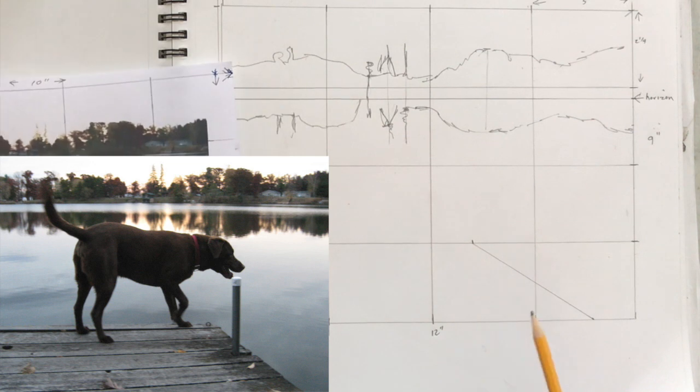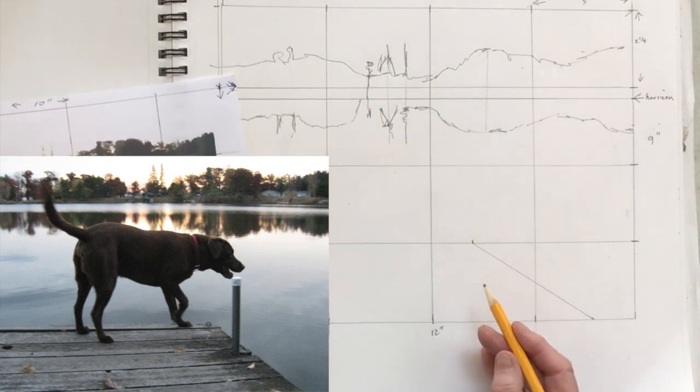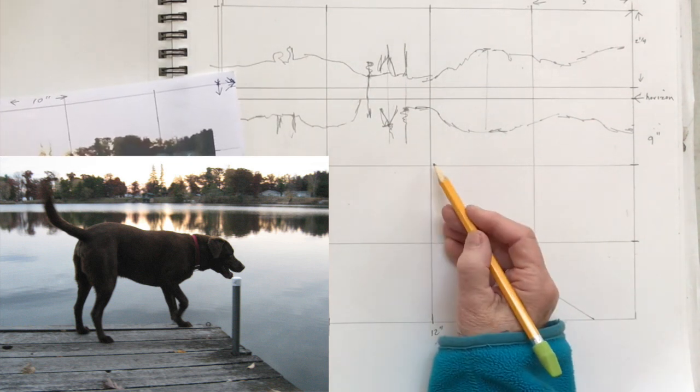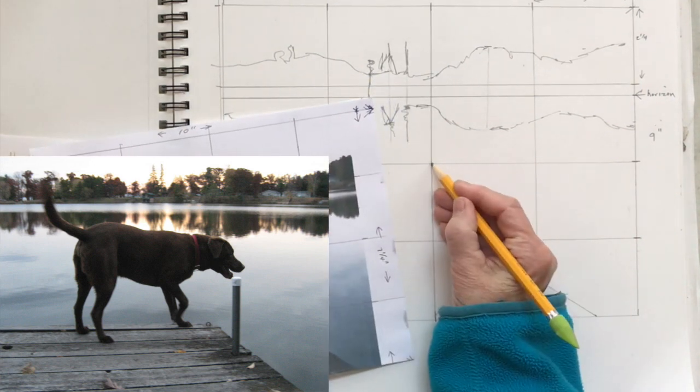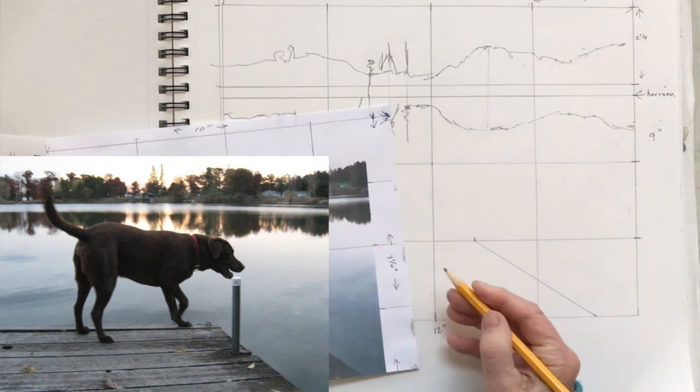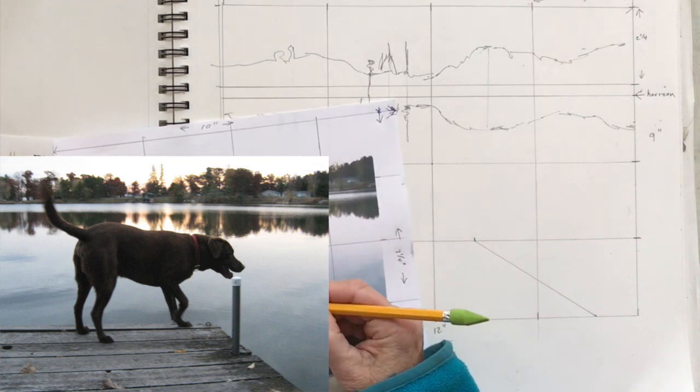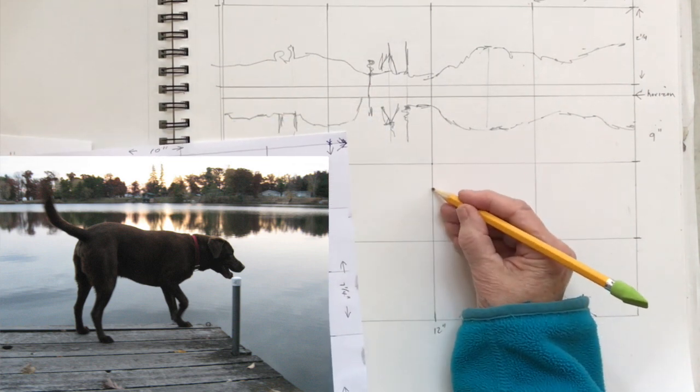Now for our dog, where's a good place to start with him? This point is right here. So this point and this point are the same one. His chest here is about a third of the way down.